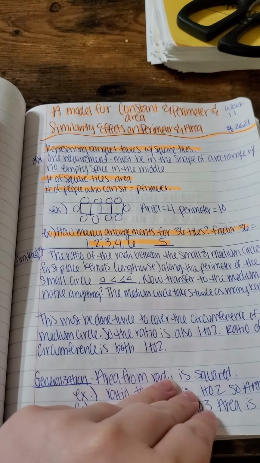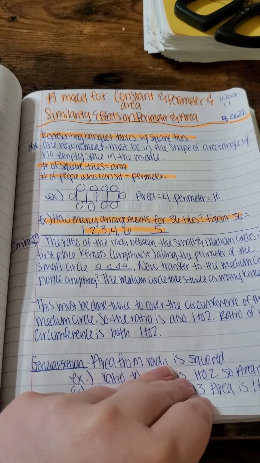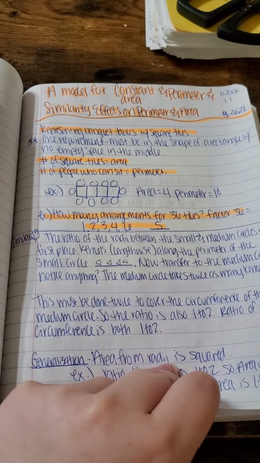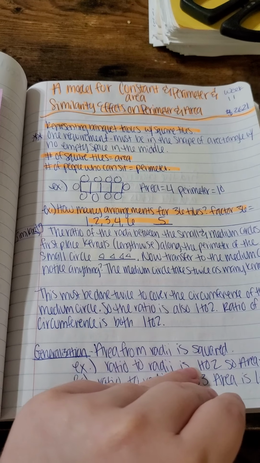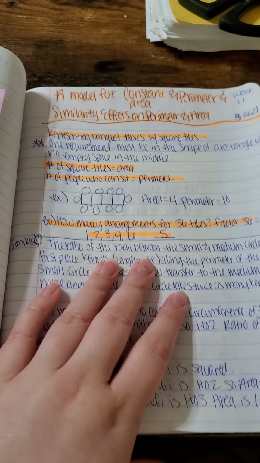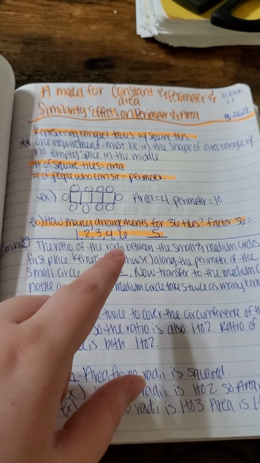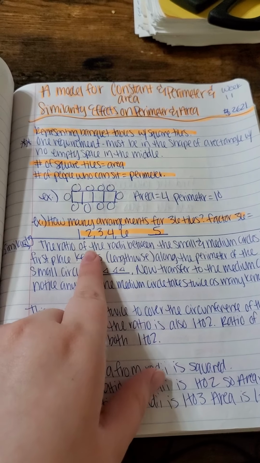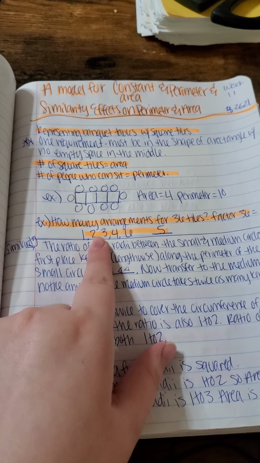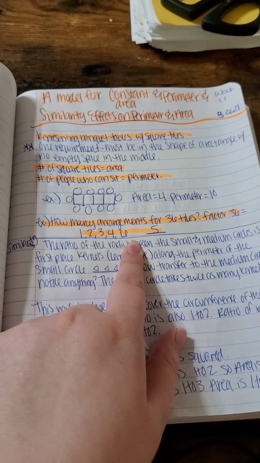This is a model for constant area and perimeter, and similarity effects on perimeter and area. This is particularly about the banquet tables and the square tiles. This one, I found the best way to figure out the arrangements is to factor out the number.